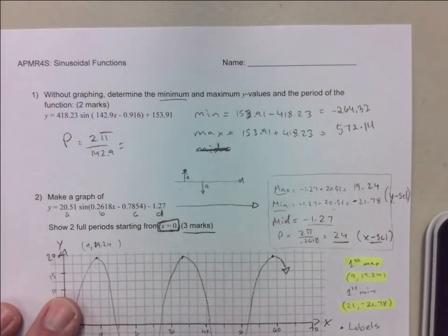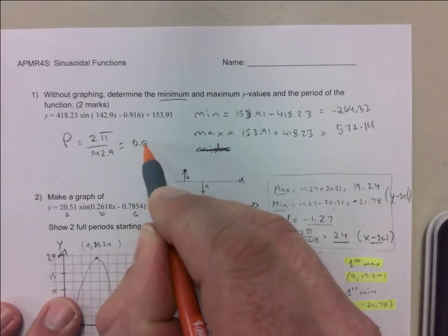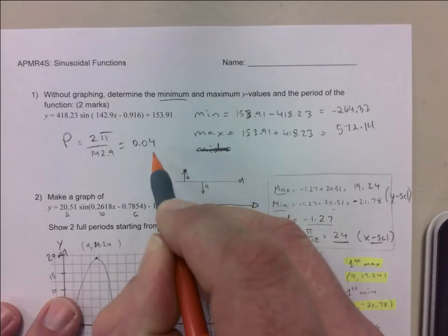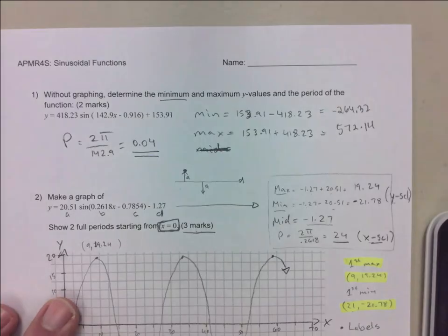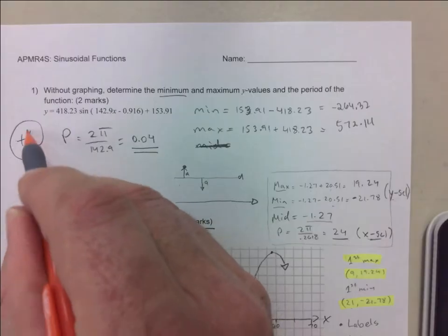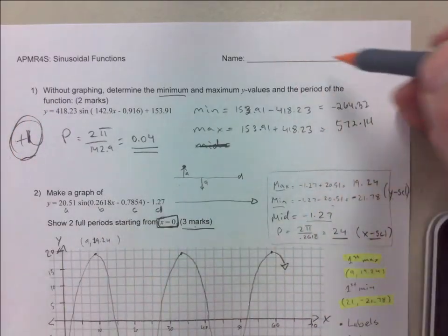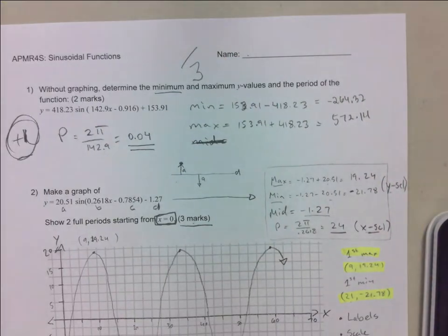So 2 pi divided by 142.9, we have 0.04, if you round to 2 decimals, is your answer there. So a +1 if you got this one right, but still it's out of 3, right? And just put your name and last name. So you could have potentially scored 4 out of 3 if you got that right.